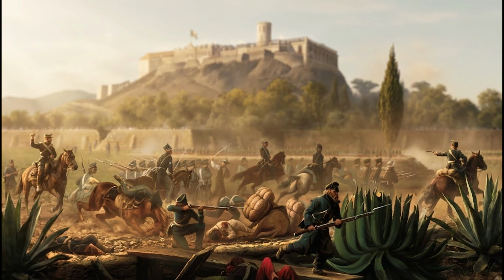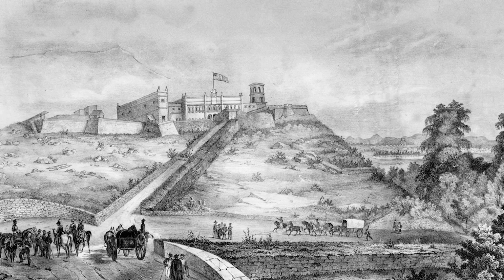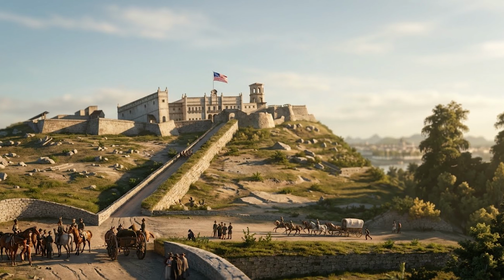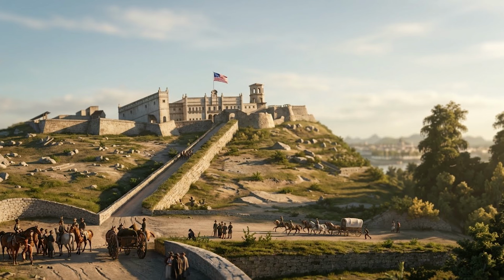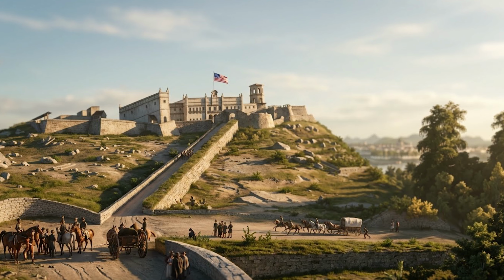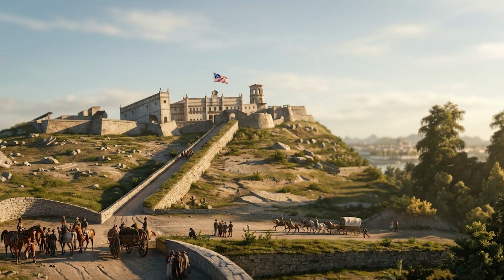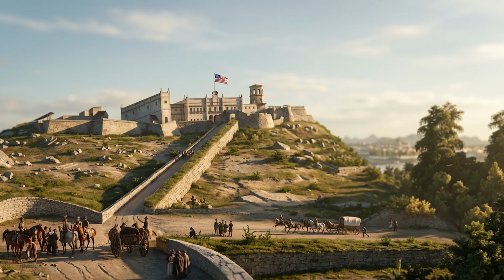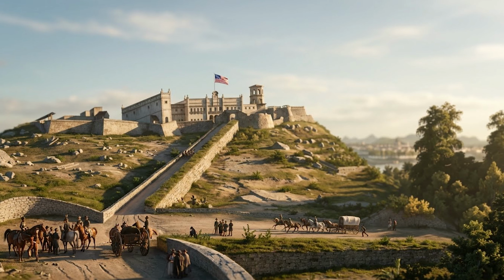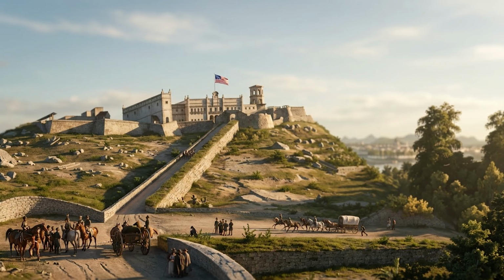Among the defenders are young cadets from Mexico's military academy. According to Mexican legend, one cadet named Juan Escutia wrapped himself in the Mexican flag and leapt to his death rather than surrender it. These niños héroes, boy heroes, became symbols of Mexican courage. By late morning, American troops overwhelm the defenders. The American flag is raised over Chapultepec. The last line of defense for Mexico City has fallen.